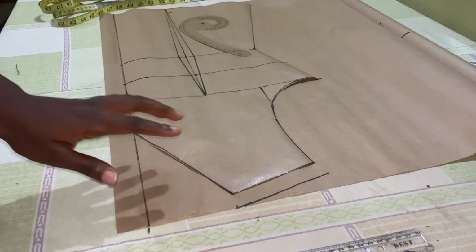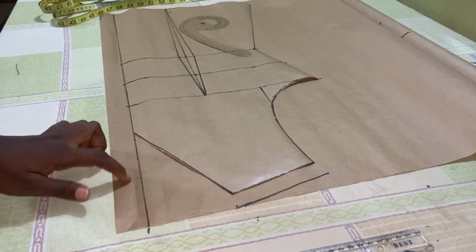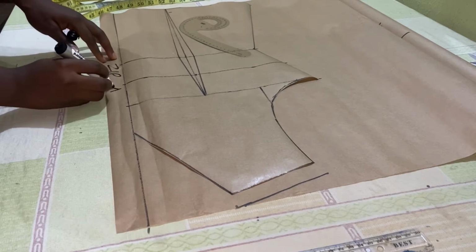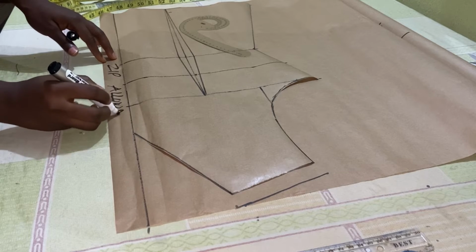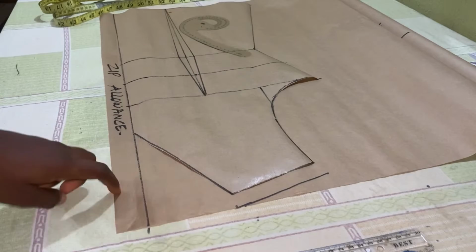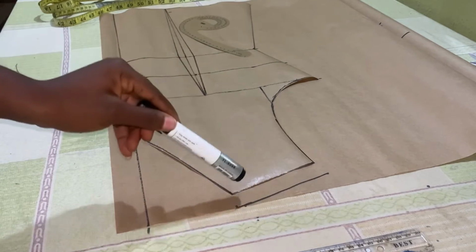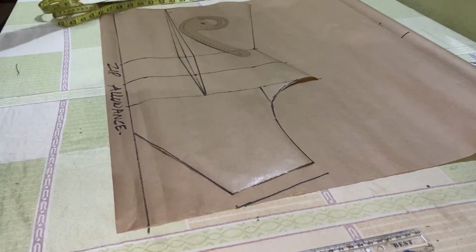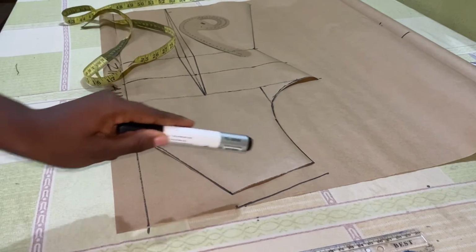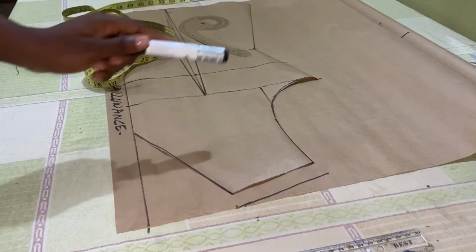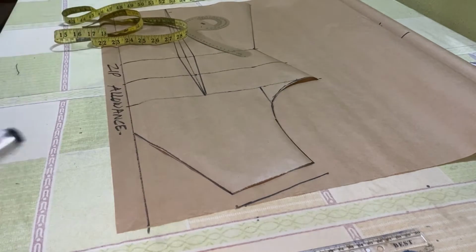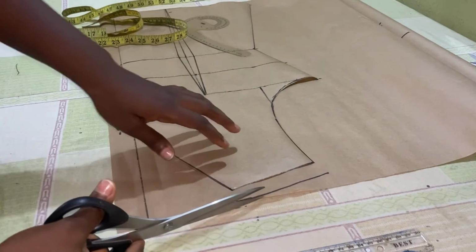So now I want to cut out the back piece. Place the front on the back like this. Then you measure your zip allowance. I've done mine already. The next thing you're going to do is to make the back piece higher by 1 inch, just so it can fall on the front, but make the body accurate. The back is meant to be higher by 1 inch, just 1 inch, like this.